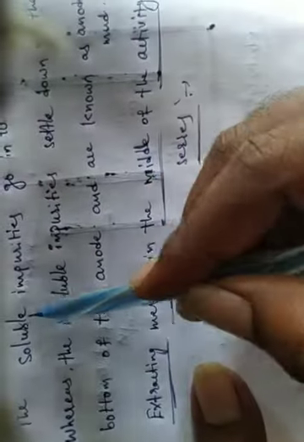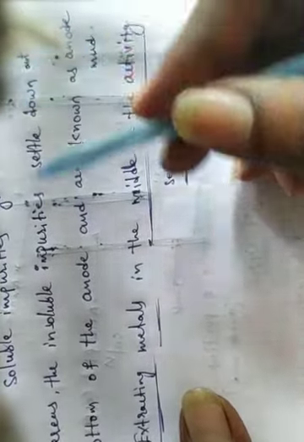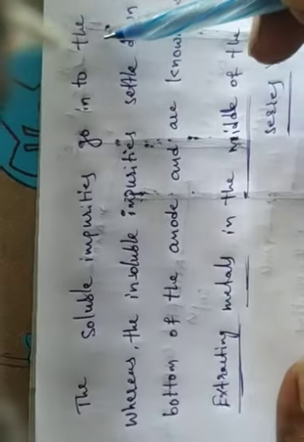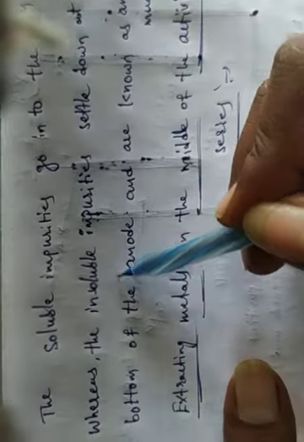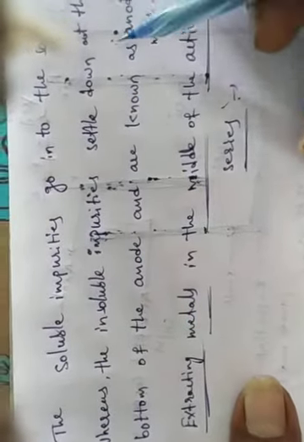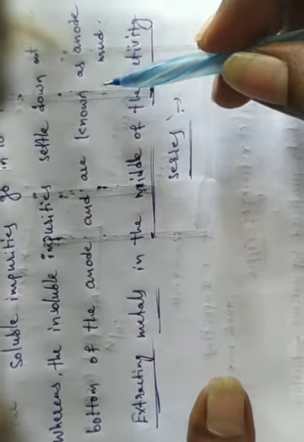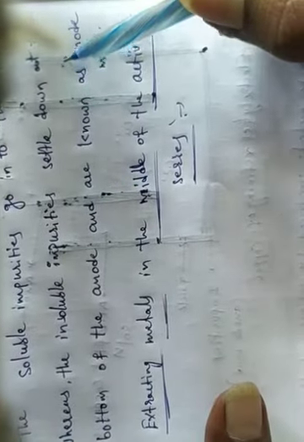Okay, and the soluble impurities go into the solution, whereas the insoluble impurities settle down at the bottom of the anode and are known as anode mud.